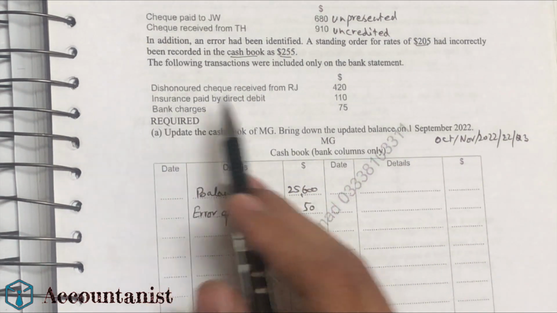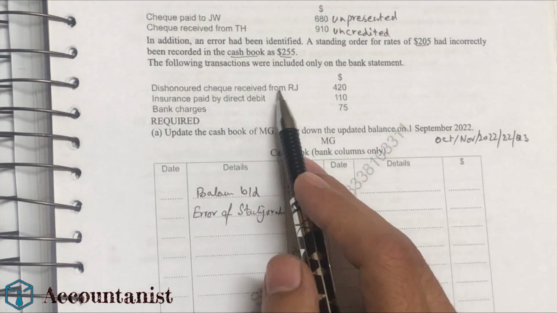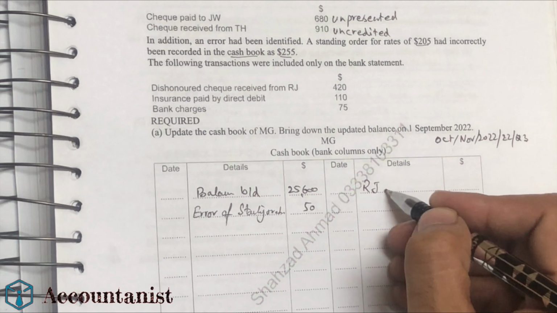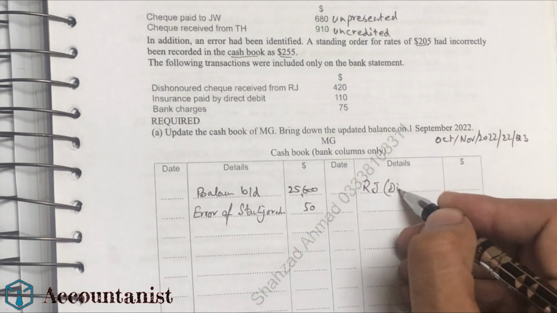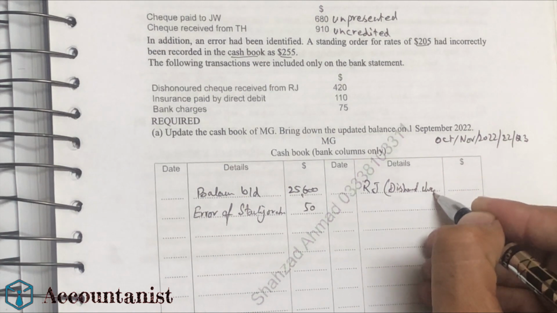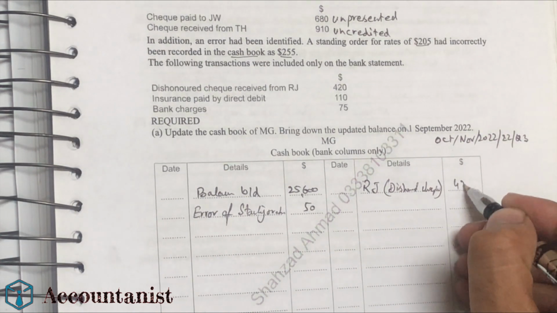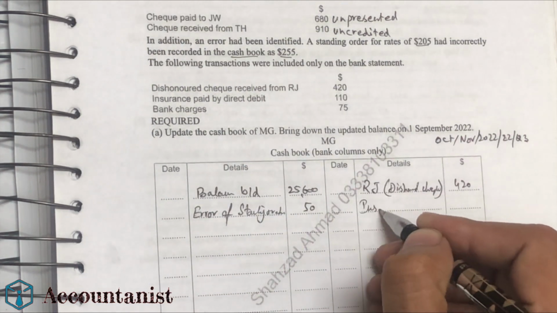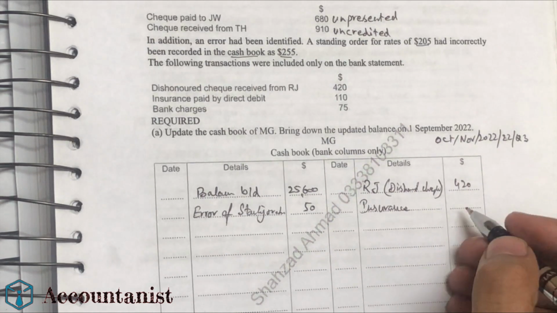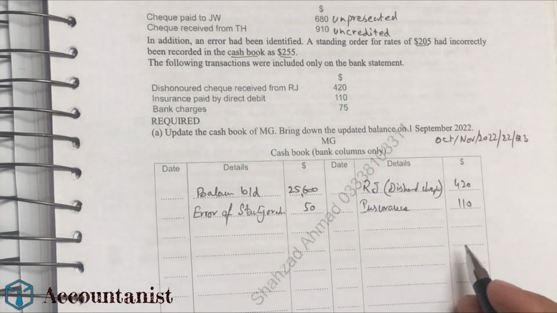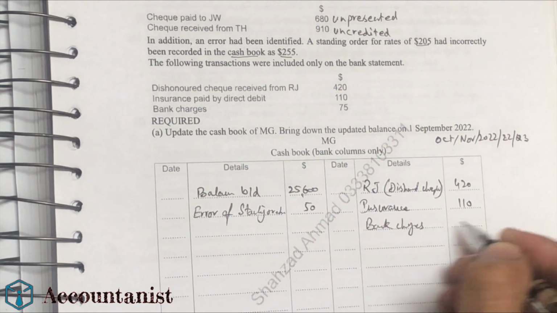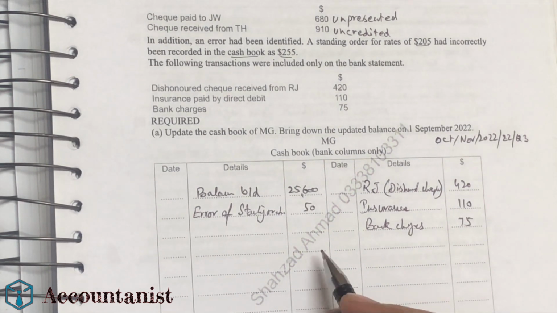Now the next transactions: there is another dishonored check received from RJ, 420. Dishonored check comes here, so RJ will come up here, dishonored check, the amount is 420. Insurance paid by direct debit, so insurance will come up here, 110, because it's a payment. And bank charges, again it's a payment, so that will come up here, 75. So these are the transactions.